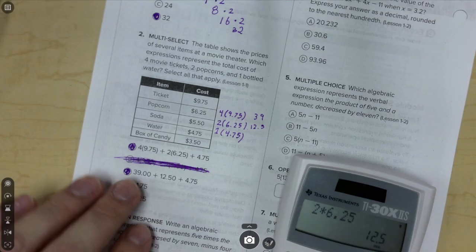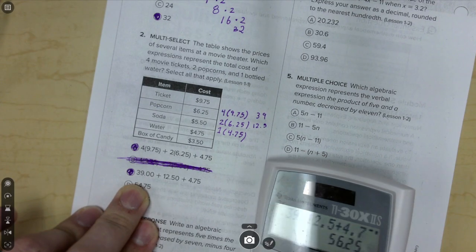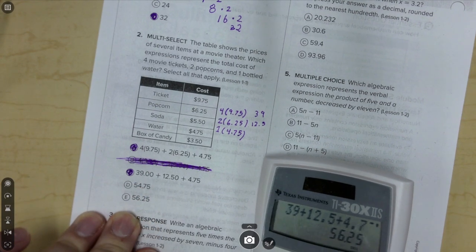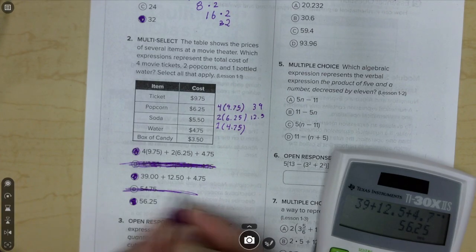Now we should add them together. Since we know this works, let's just take these ones and add them. 12.5 plus 4.75. We get 56.25, so that means E works and D is not.